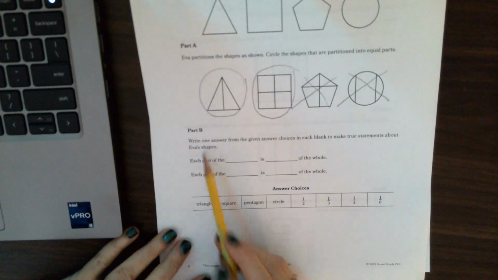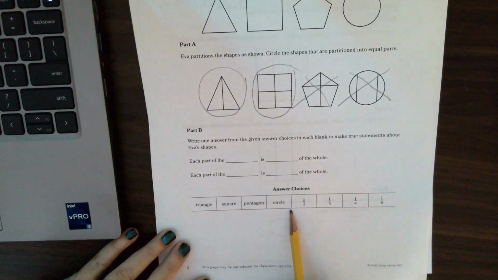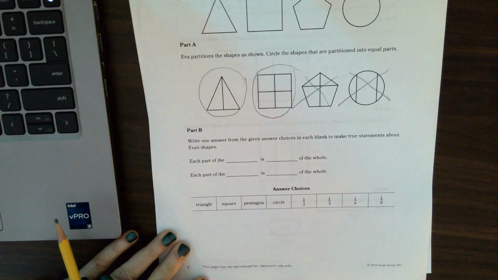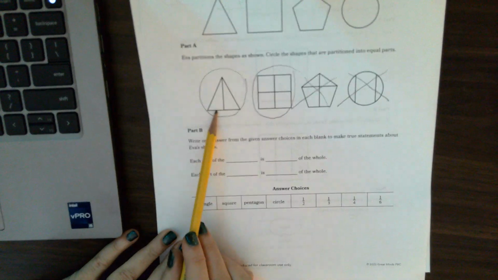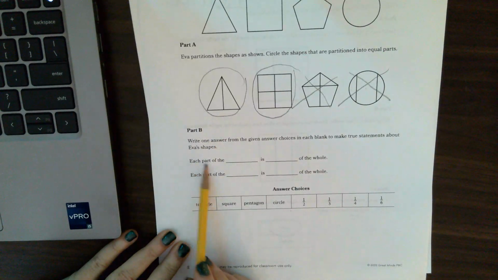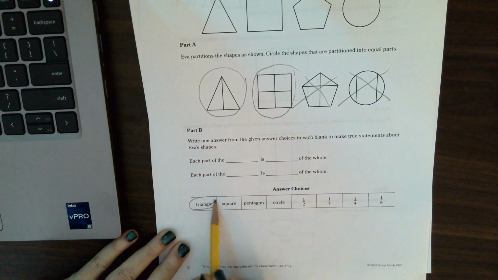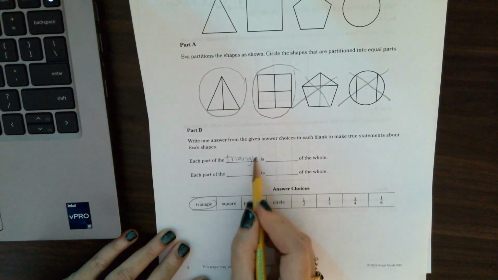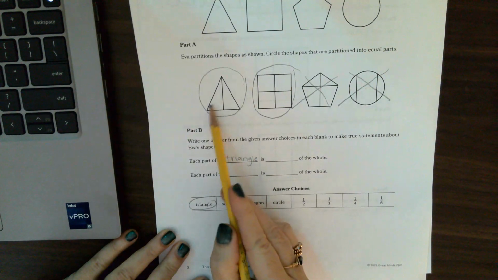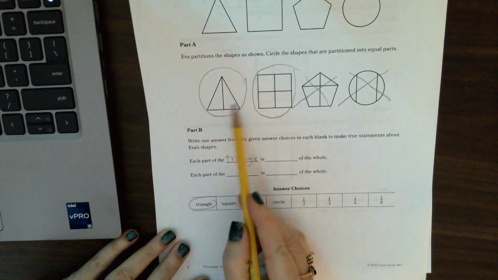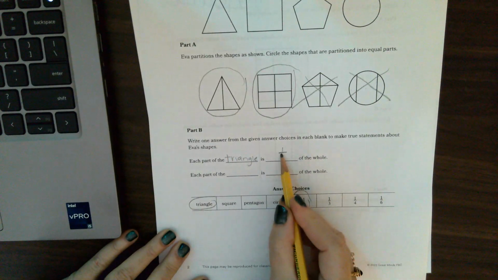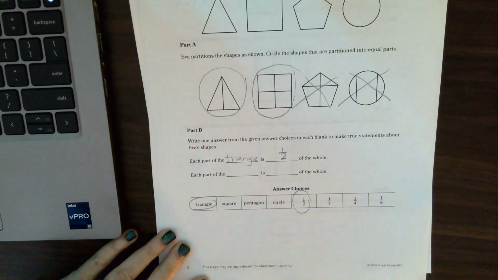Write one answer from the given answer choices in each blank to make true statements about Eva's shapes. So her first shape was a triangle. Each part of the triangle is, and this would be 1/2, and this would be 1/2. So it is 1/2 of the whole. Each part is 1/2 of the whole.